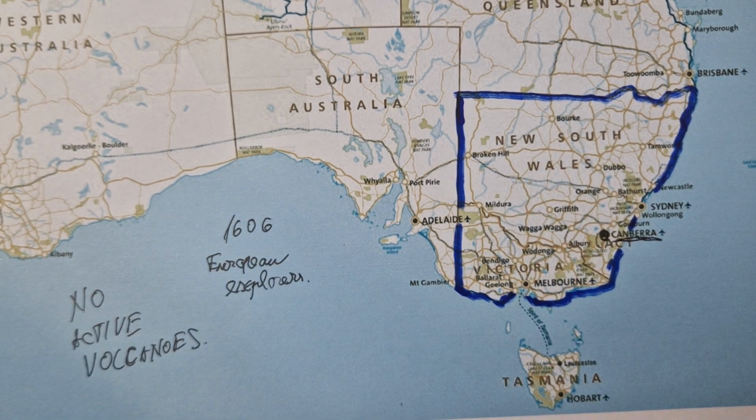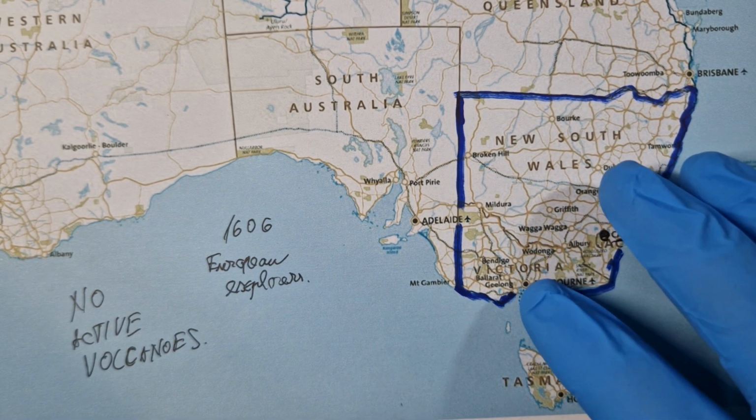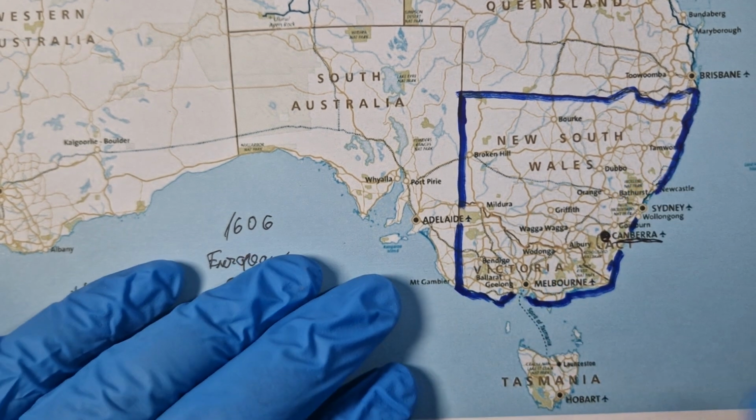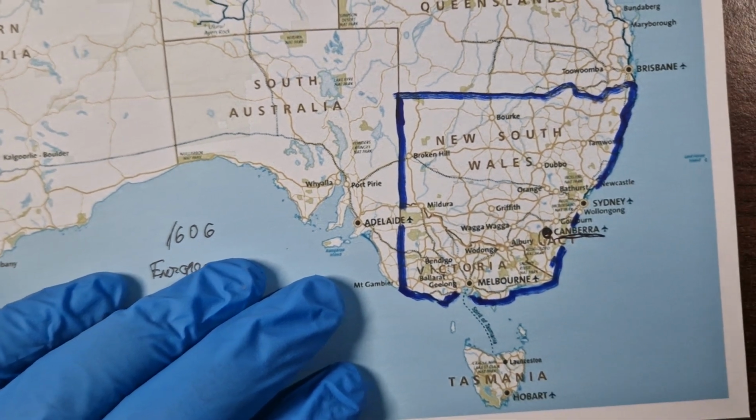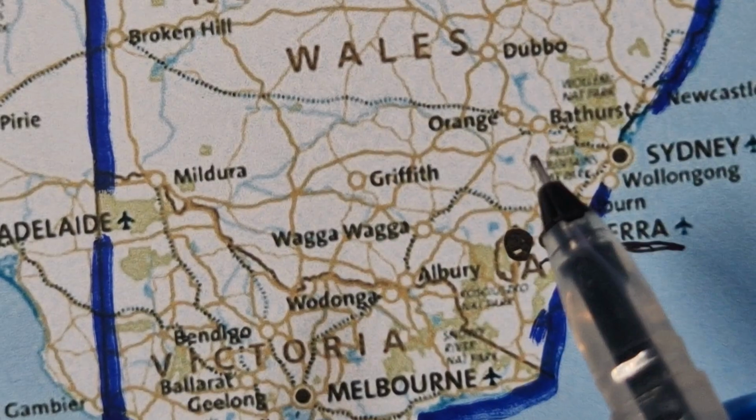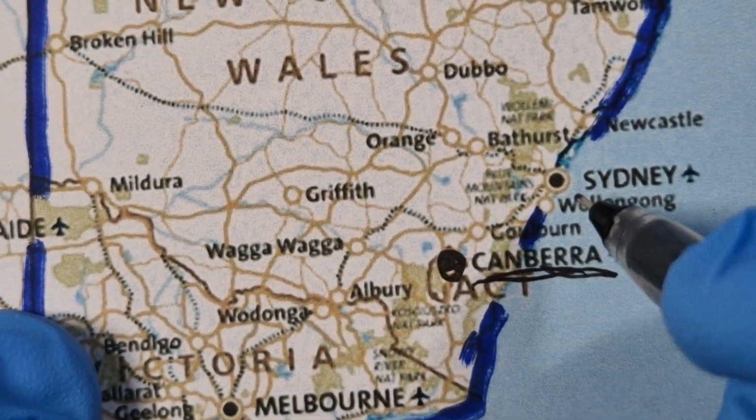Good. And now the facts. The capital of New South Wales is the city of Sydney.